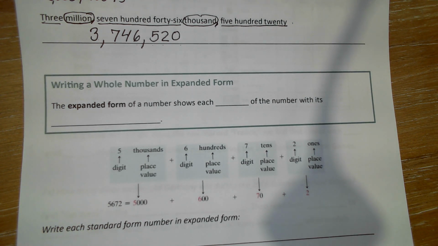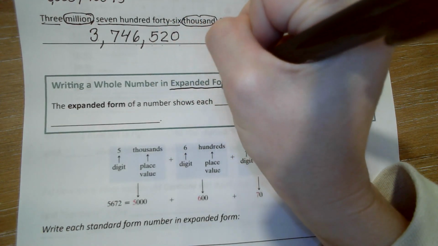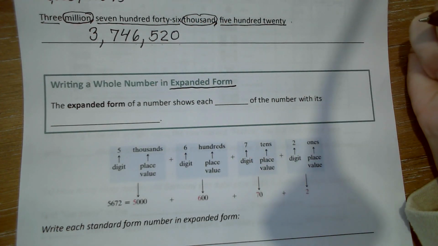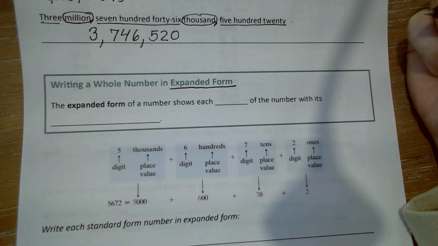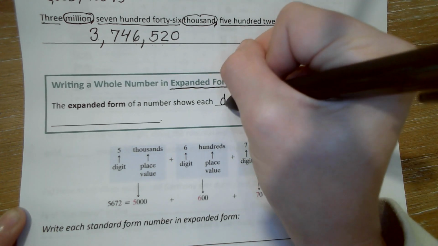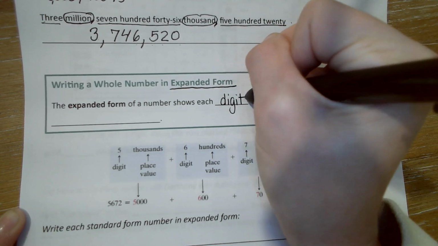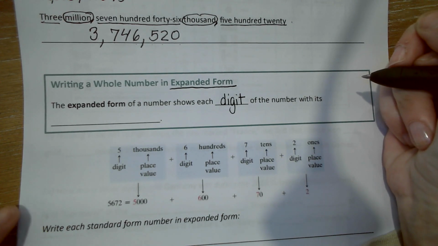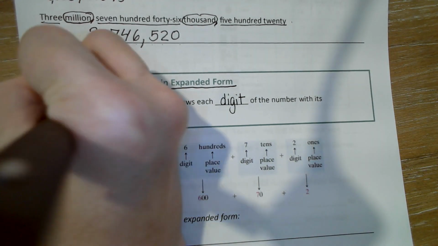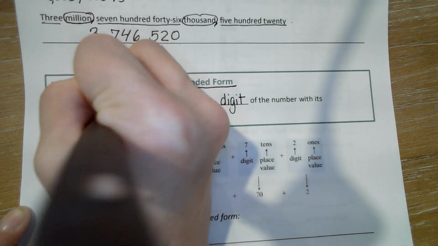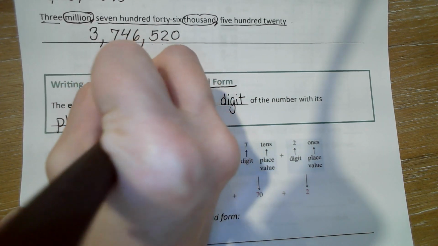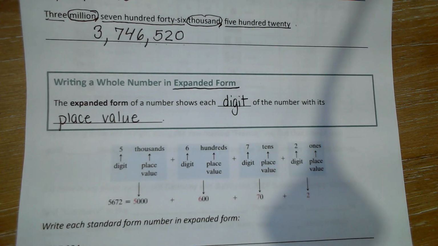what the value is worth. The third way we can represent the value is by writing a number in expanded form. The expanded form of a number shows each digit of the number with its place value. Each digit of the number with the place value that we've identified.